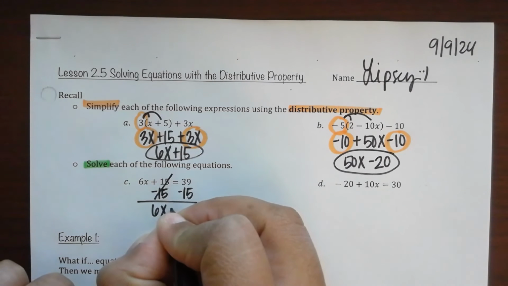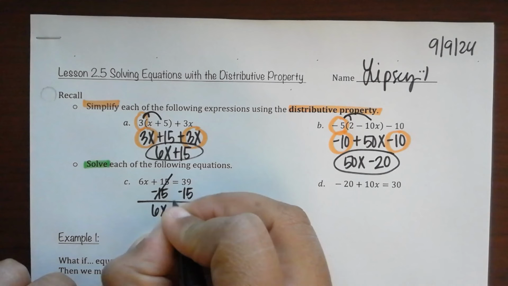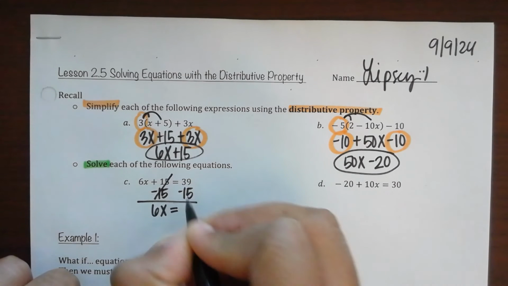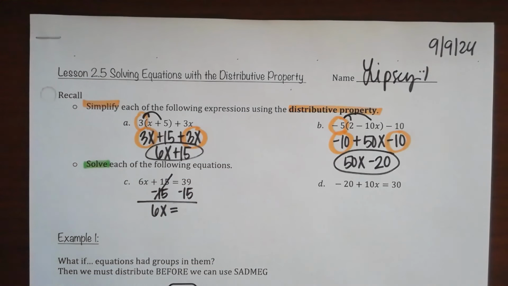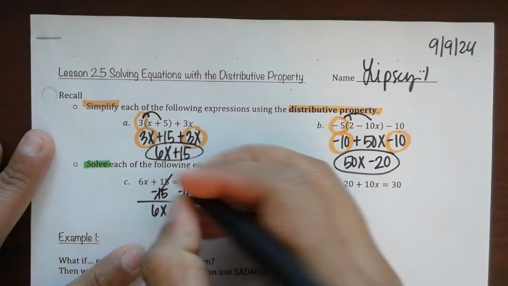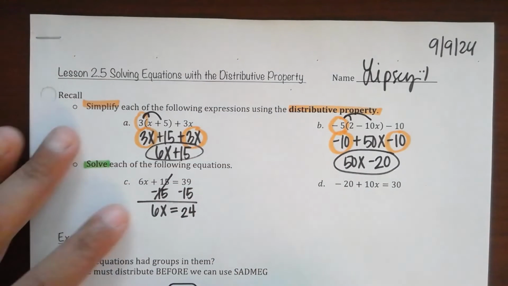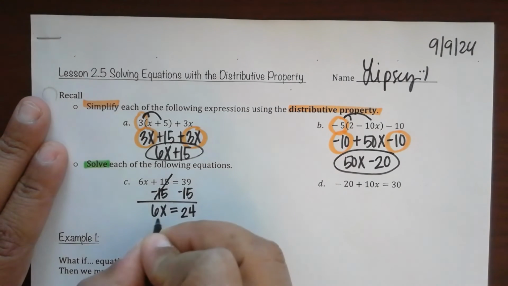What's brought down? Right behind it. Right here. Equals. And then what am I typing in? 39 minus 15. Type that in. I'll tell you when. What'd y'all get? 24. Y'all get 24? Perfect. What do I do from there to get x by itself? Divide by what?